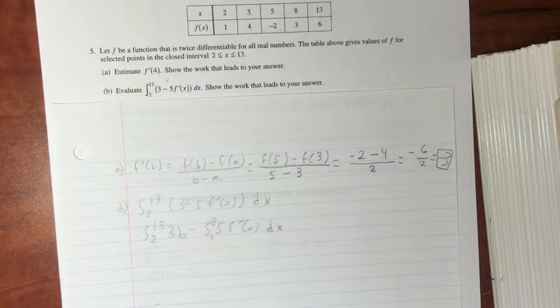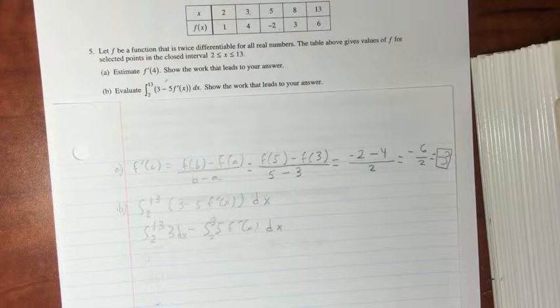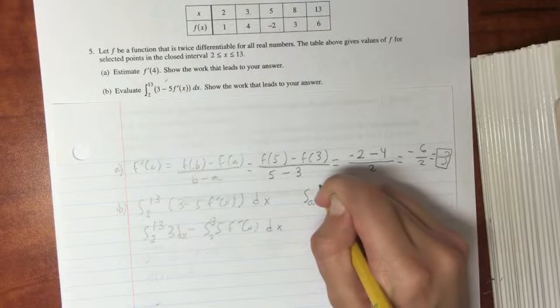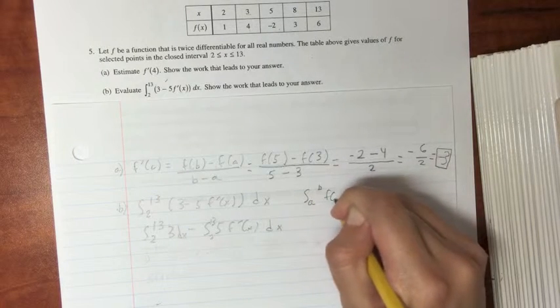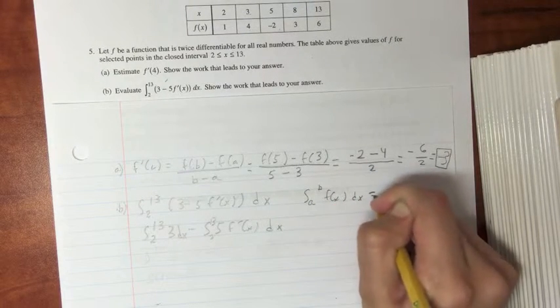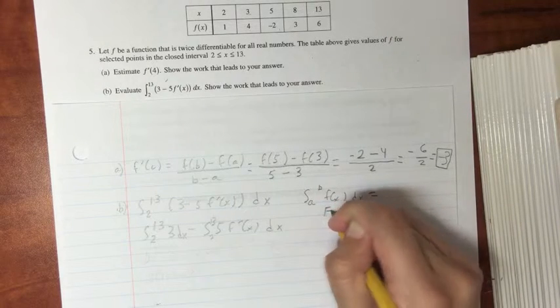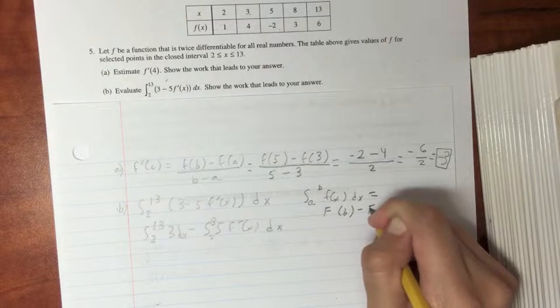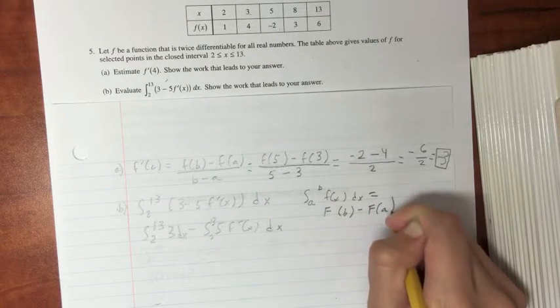So now that we're here, we can use the fundamental theorem of calculus. The fundamental theorem of calculus states that the integral from a to b of f of x dx equals the antiderivative at b, capital F of b, minus capital F of a.